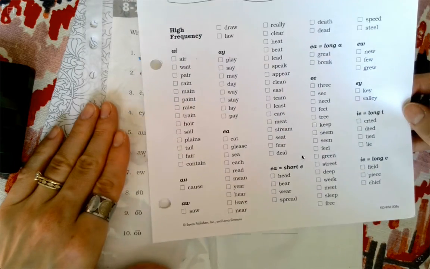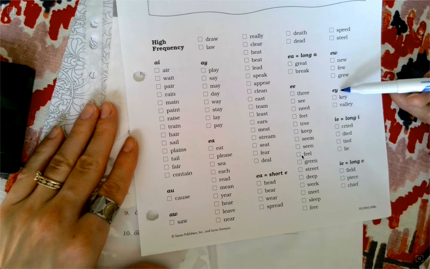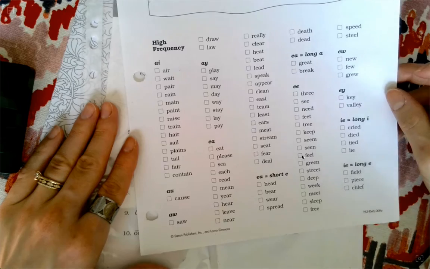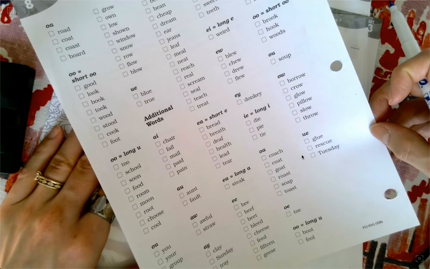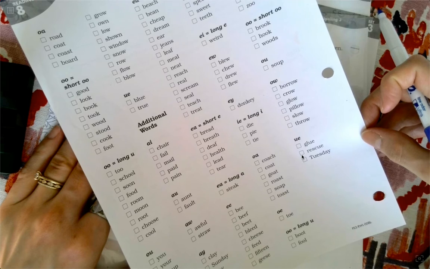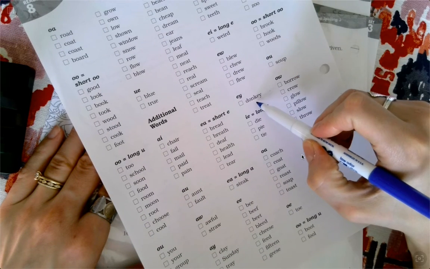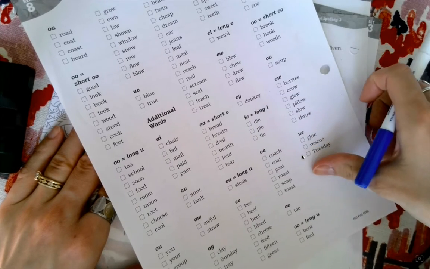So I'm going to go to E, Y. And it looks like I have EY right there. And I have key and valley. Now this one, I don't really see any other ones. Let me make sure there's nothing on the back. No EYs. Oh, I do have another one. Donkey. So I can write that one too.